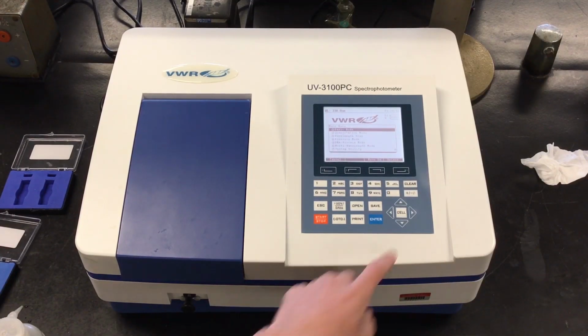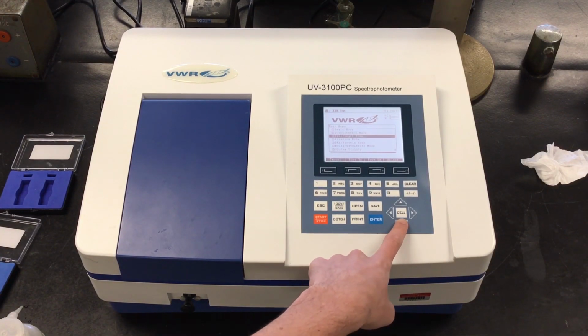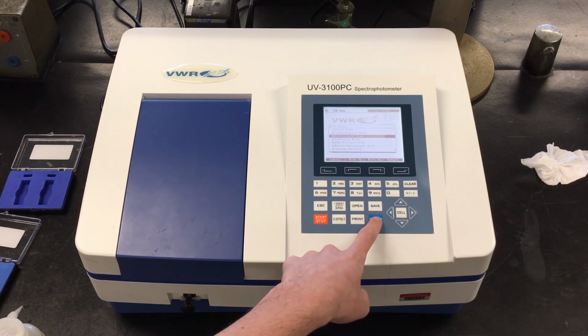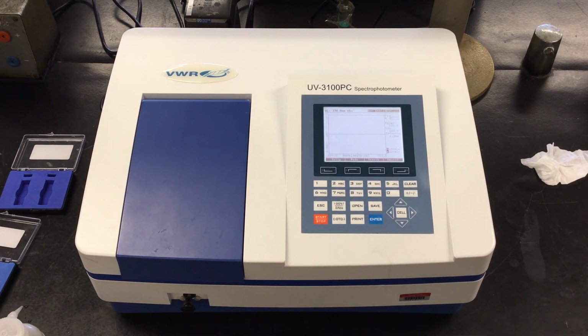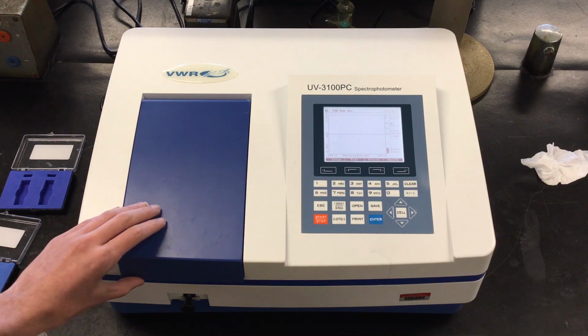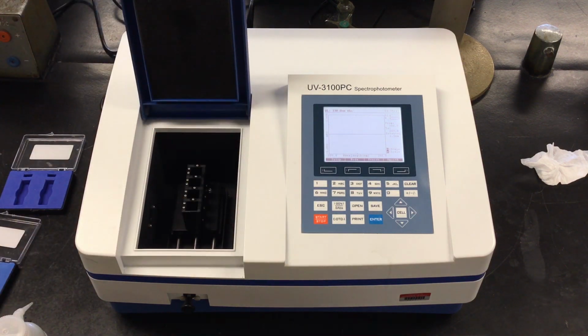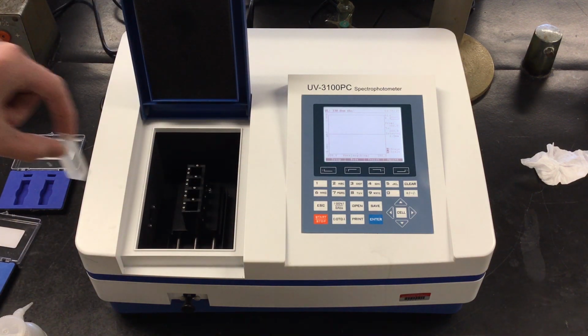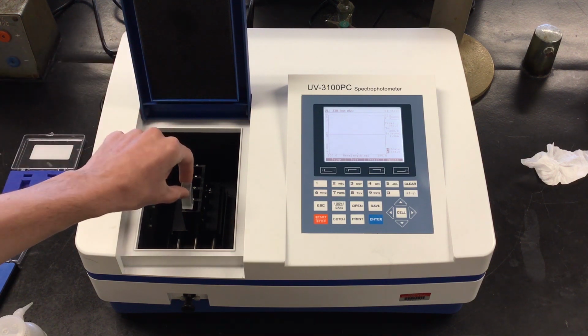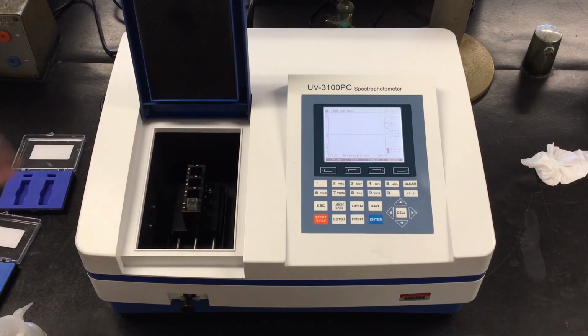If you want the absorbance over multiple wavelengths, go to the third option, Wavelength Scan, and press Enter. Then place all your samples into the holders. Make sure the clear side is facing left and right as shown on screen.